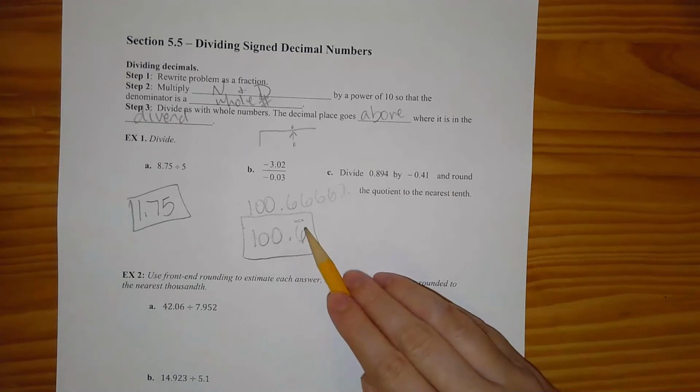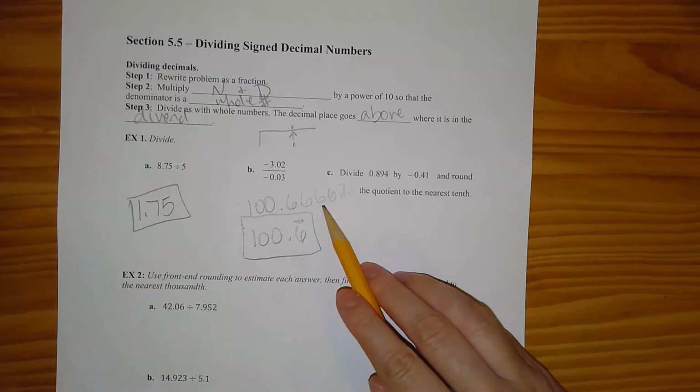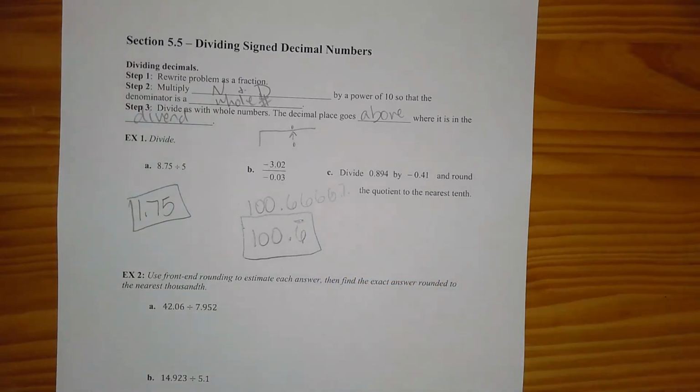So this means the 6 is repeating. It's not 0.6, it's actually 0.6666666, and it keeps going forever. Okay?